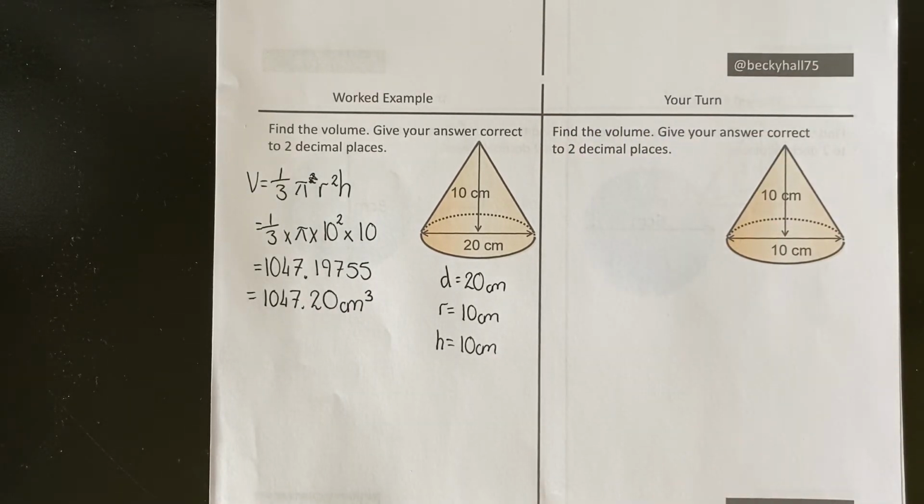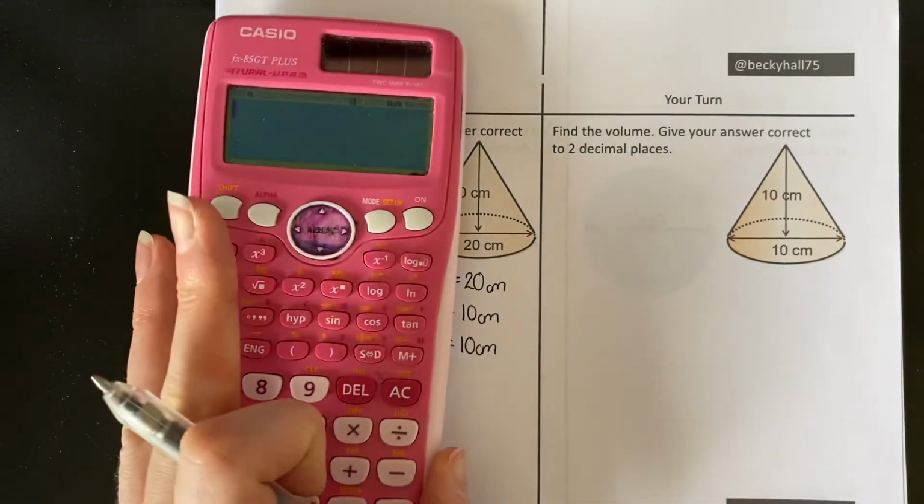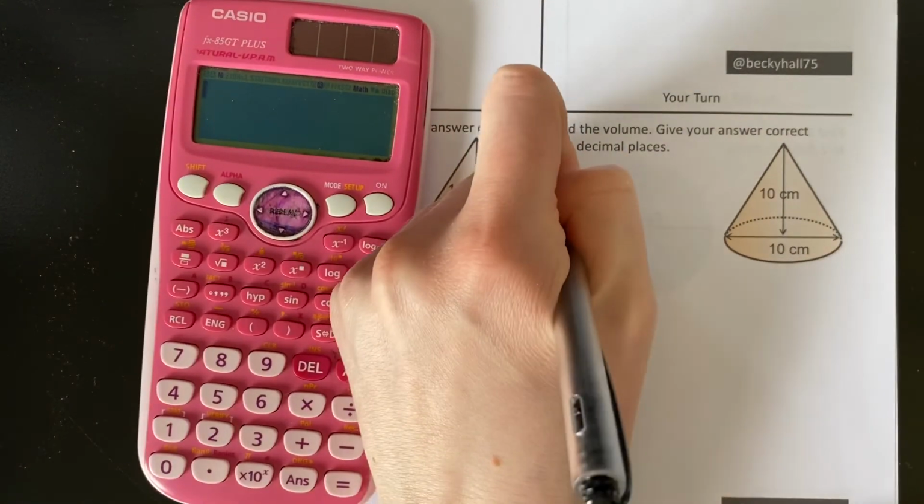Have a go of this one. Again, you might want to pause the video. Okay, so we know our formula.